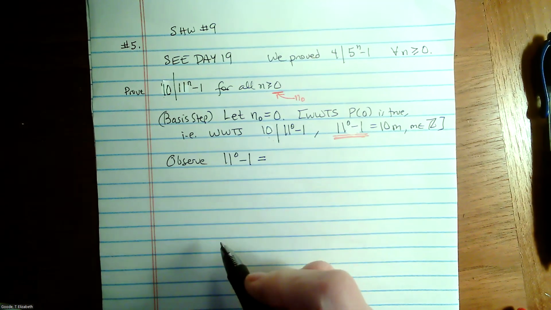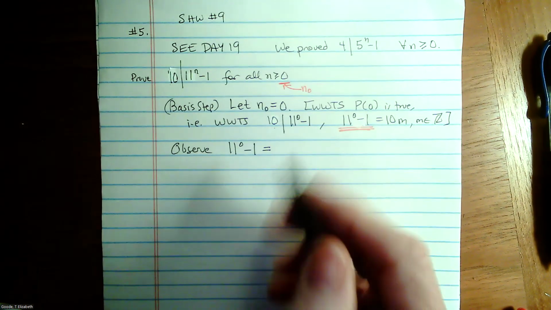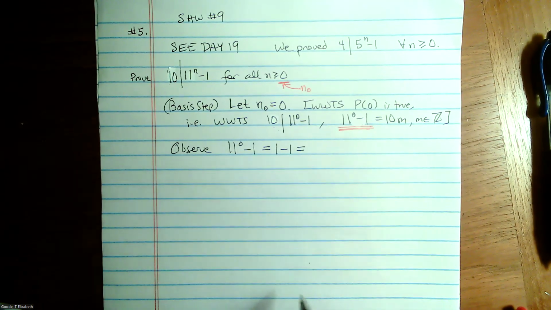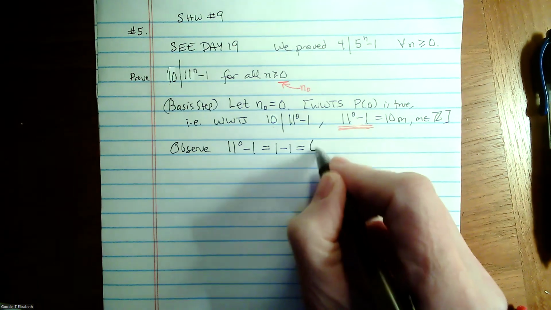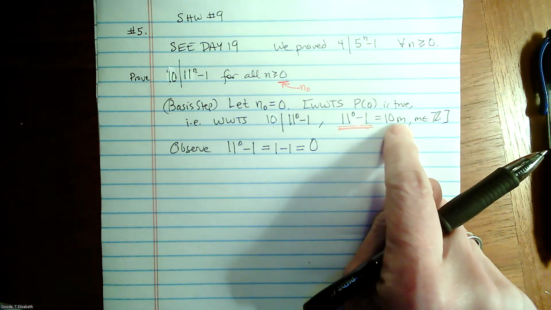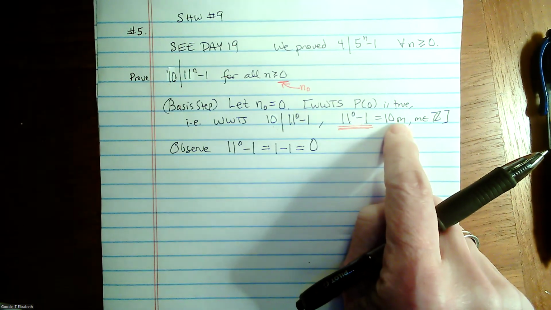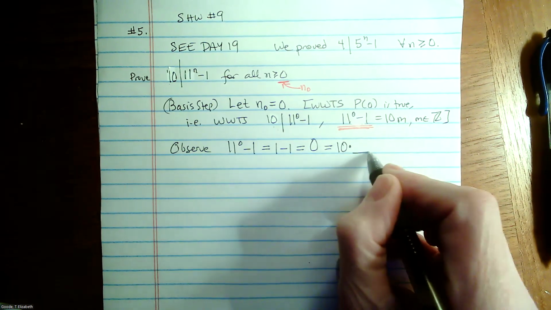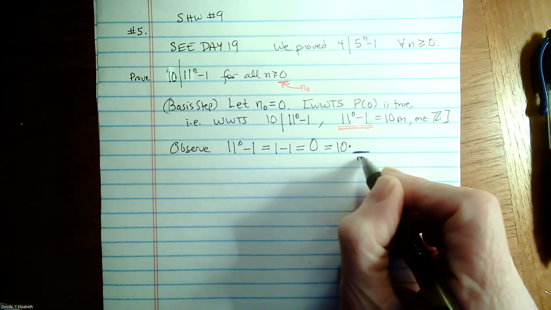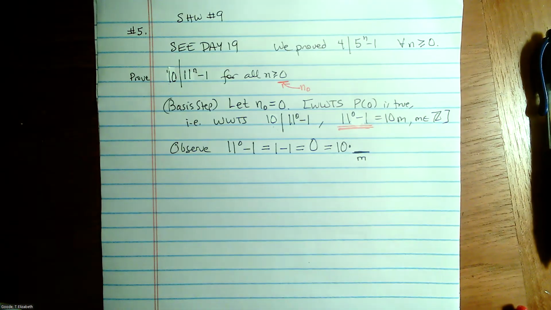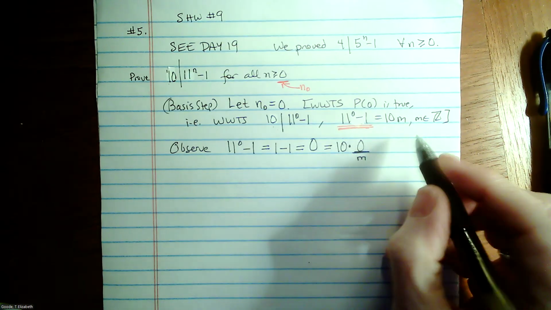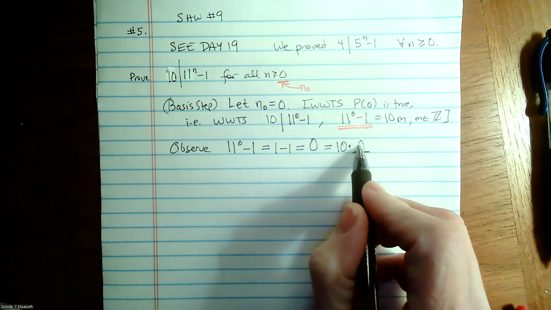Well, what's 11 to the 0? That would be 1. Good. So we're looking at 1 minus 1, which is 0. Now we have to show that this is a multiple of 10, so we have to show that this is equal to 10 times an appropriate integer m. What m will work? 0.